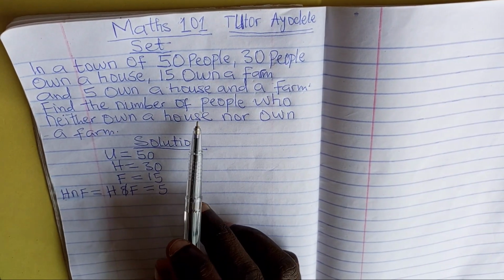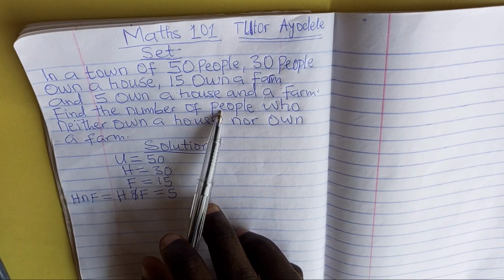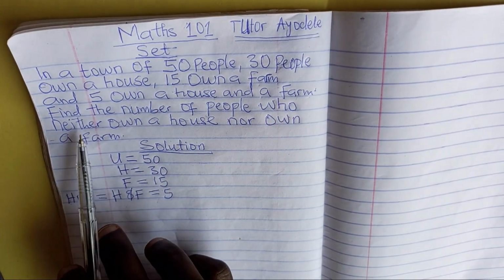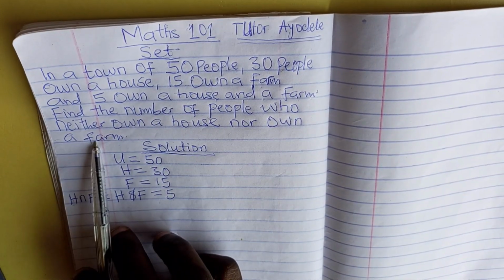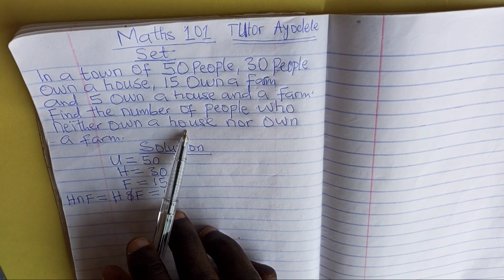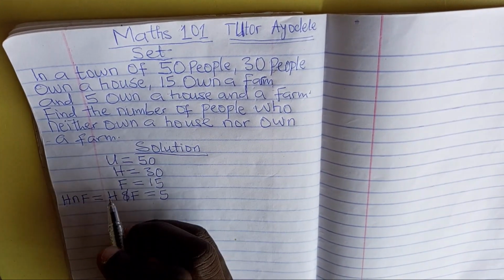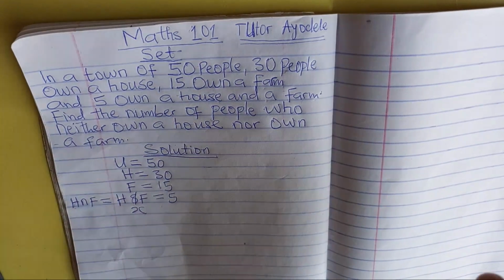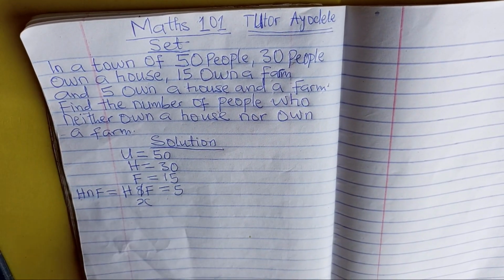So the next one is: find the number of people who neither own a house nor a farm. That is people who do not own a house, and those same people don't own a farm. Let's represent them as X. So first thing to do is to draw our Venn diagram.